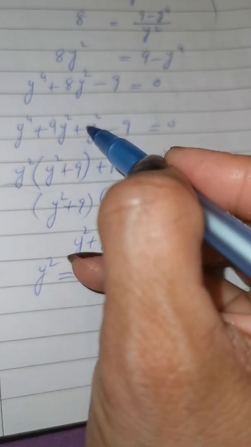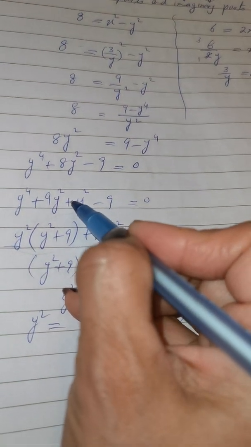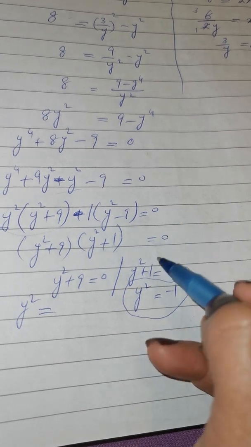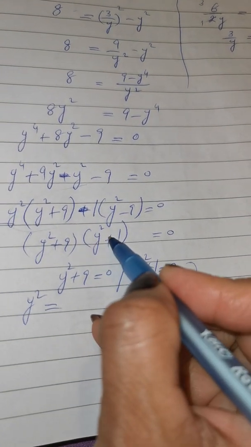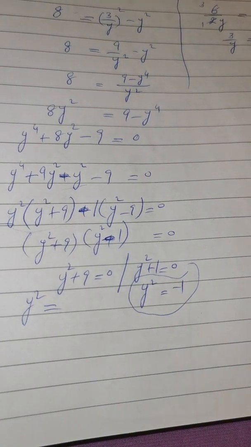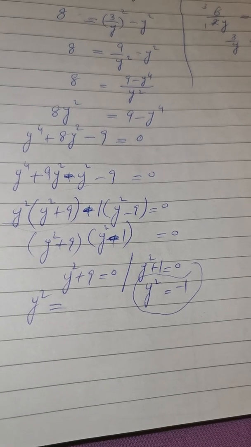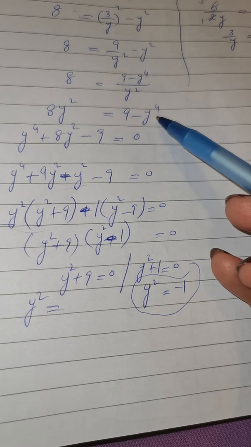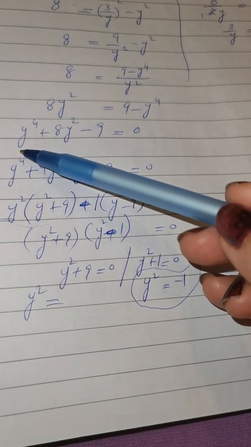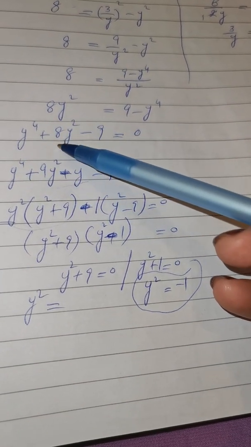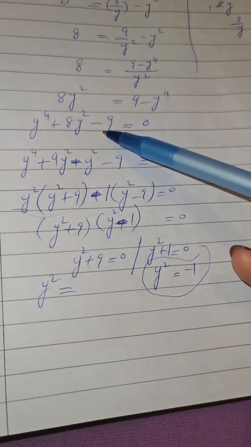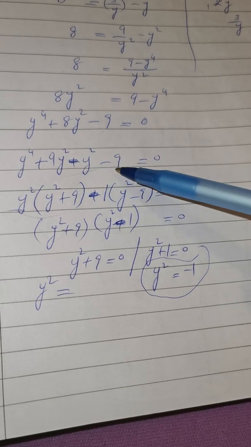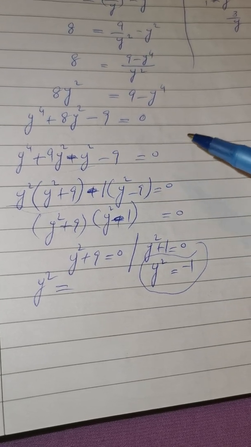Here we have made a mistake. Here it will be minus. So here we have made, I think, a mistake. Y power 4 here, I will take it here, 8y square and minus 9, plus 9y square minus 1y square and minus 9.